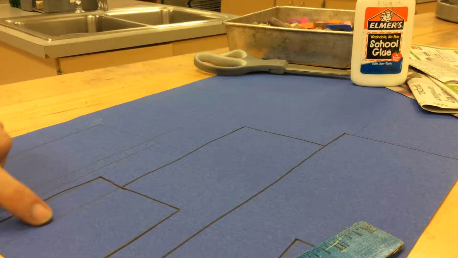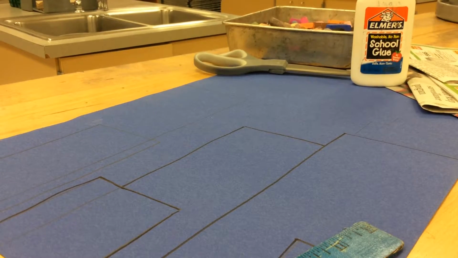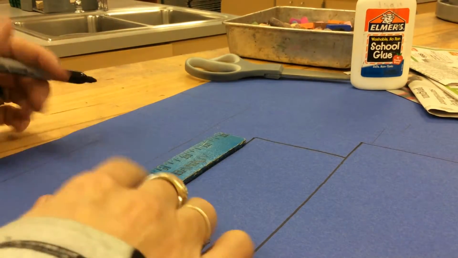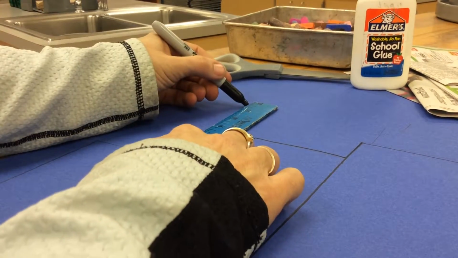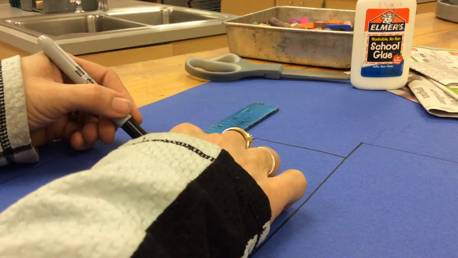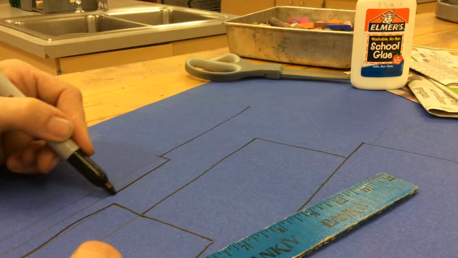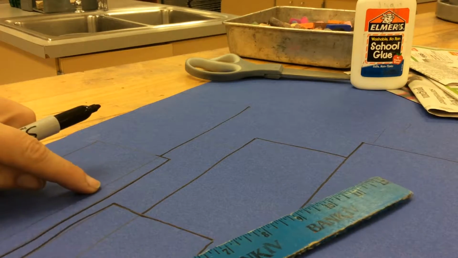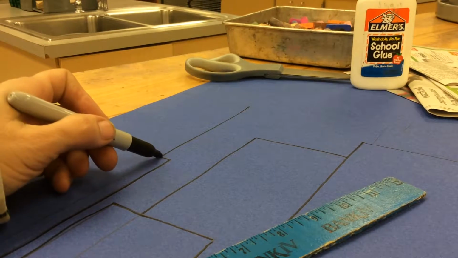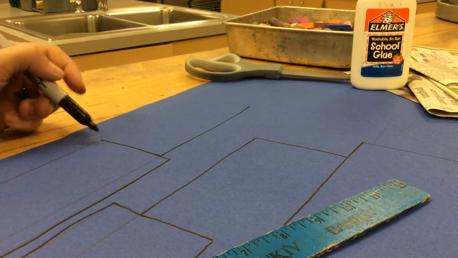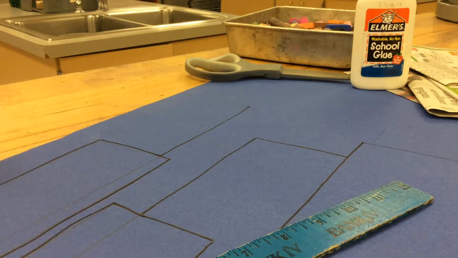But I did draw a little pencil line there, but I'm not going to color that in. So I'm going to do this building over here, but yet it's going to have another building in front of it. So I only do the outside because I can't see the other part of this building because the building in front is hiding it.